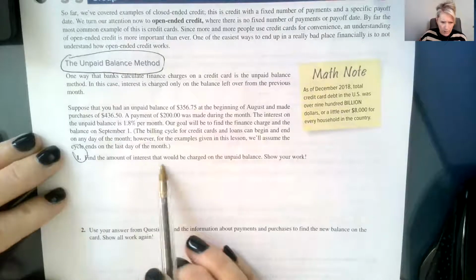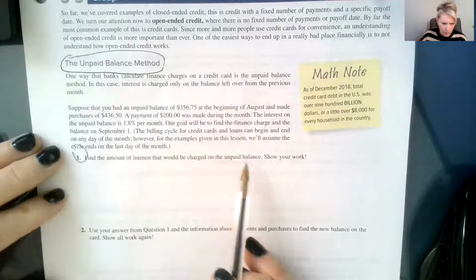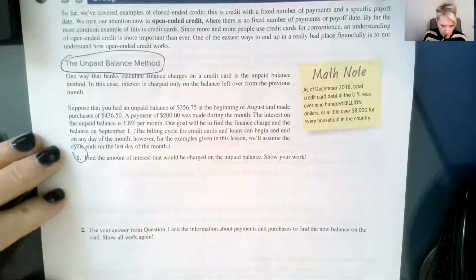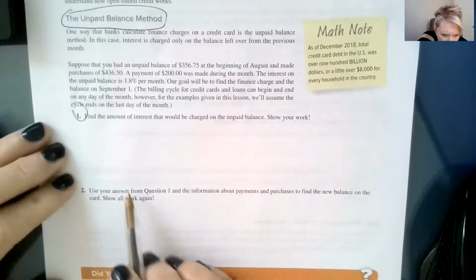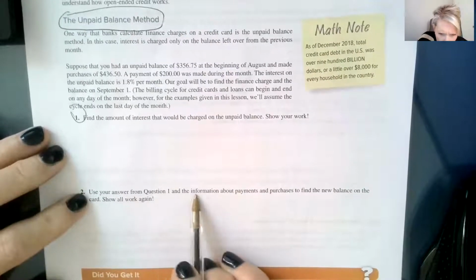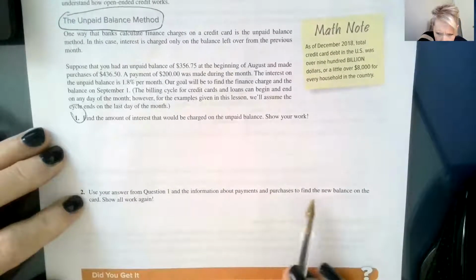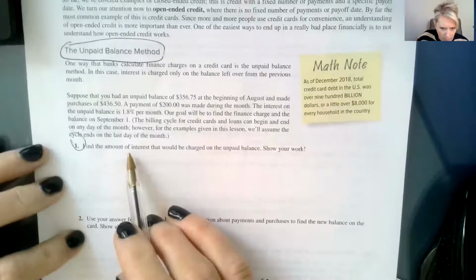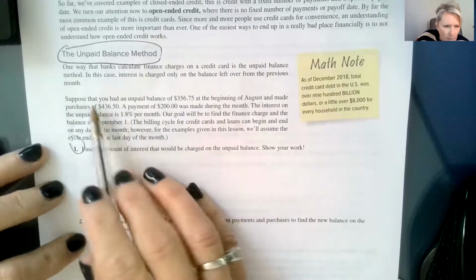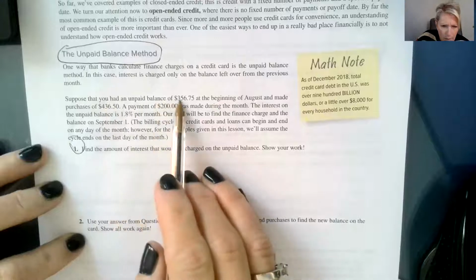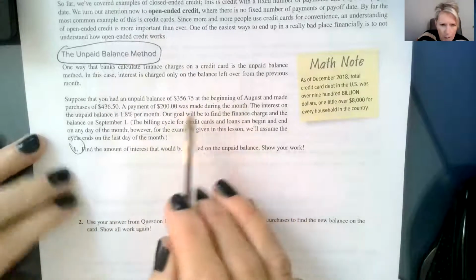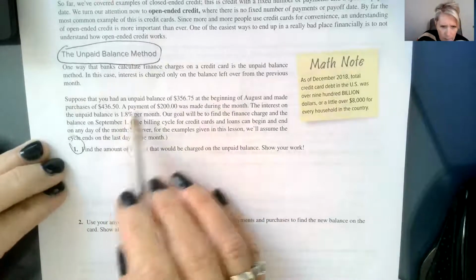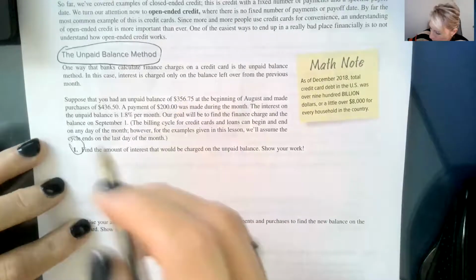Find the amount of interest that would be charged on the unpaid balance. Show your work. Then use your answer from question 1 and the information about payments and purchases to find the new balance on the credit card. So, suppose that you had an unpaid balance of $356.75 at the beginning of August. So on September 1st, you're going to pay interest on this unpaid balance.